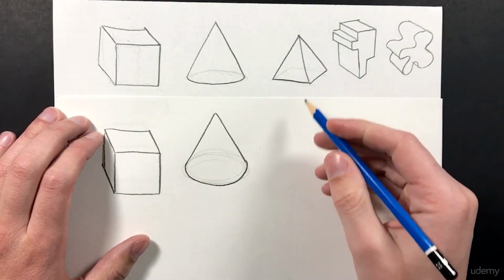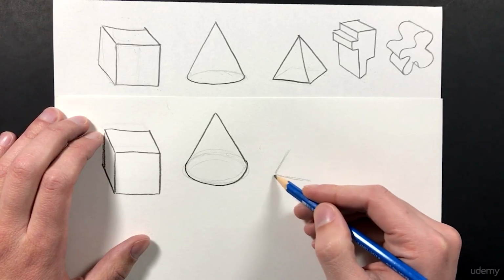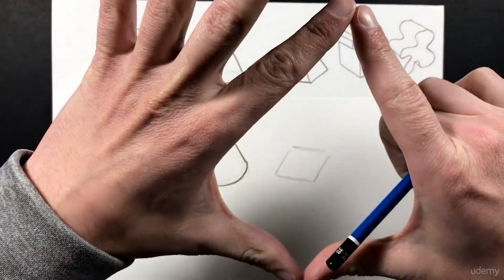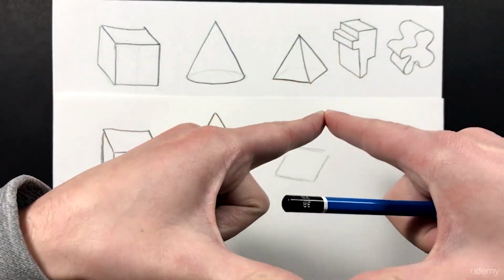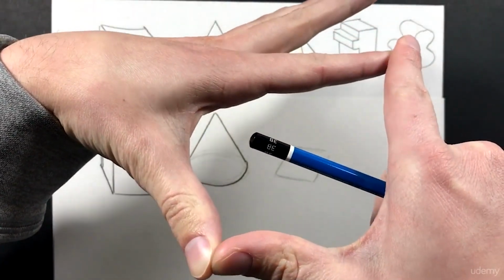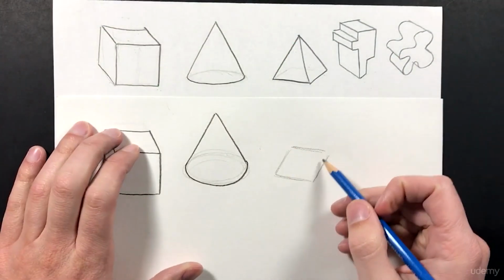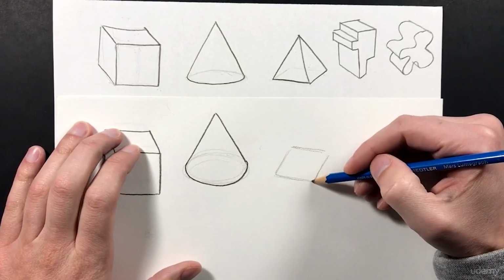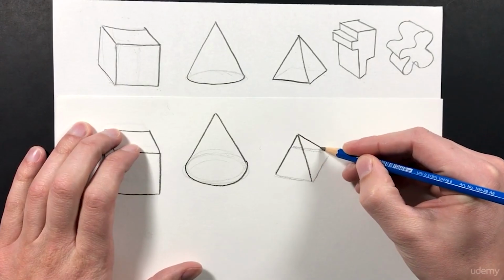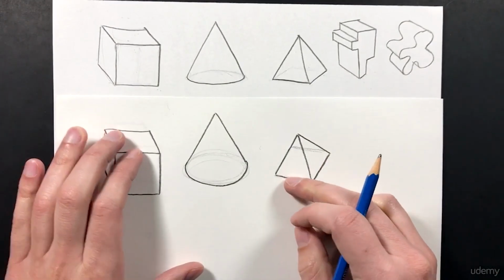Let's try this pyramid. So let's say that we want to see a more top-down view of this pyramid. Well, we go ahead and draw that square base, but with more of a top-down view. So it's just like the circle. If you can make a square with your hands, let's say you're looking at it from a view like this, and then we're just going to move that down so that we can see it from more of a top-down view. That's all we're doing with this square base. So next we want to add in that first plane like so, and then we'll add in that second plane, and then we'll add in that bottom. So now we're getting much more of a top-down view on that pyramid.